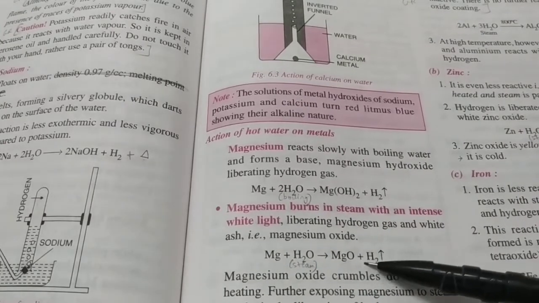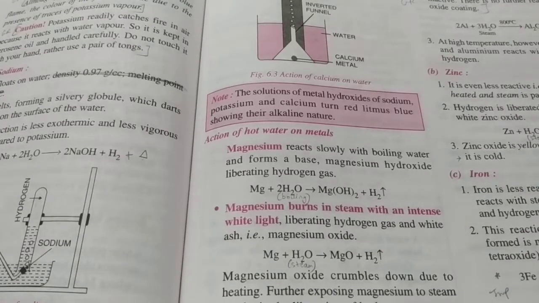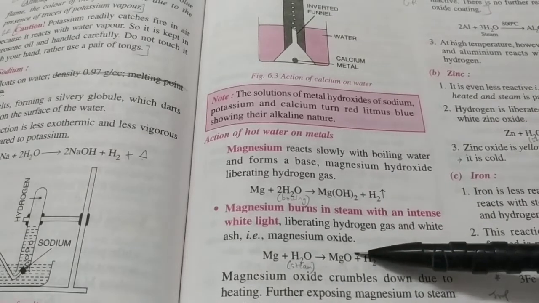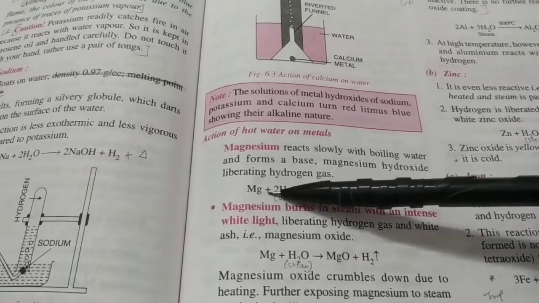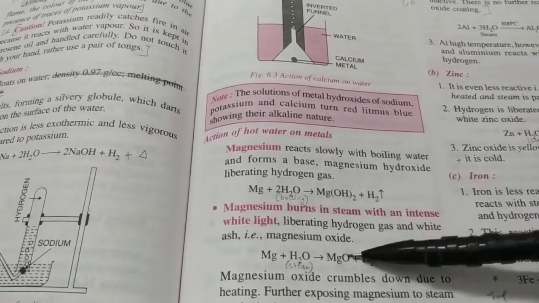Now that's another difference here. Earlier, we had potassium hydroxide, sodium hydroxide and calcium hydroxide being produced. But now with steam, oxides will be produced. By the way, only for magnesium, we have another reaction in which if we reacted with boiling water, not steam, we can get magnesium hydroxide. But this is more important. The oxide is formed.